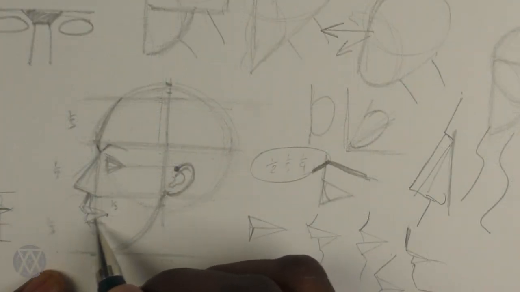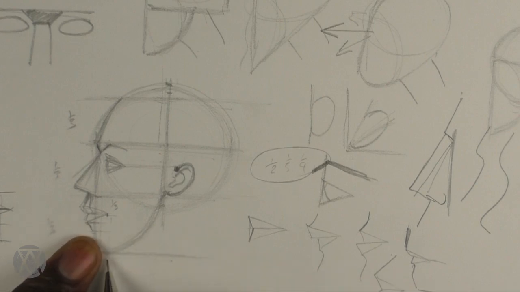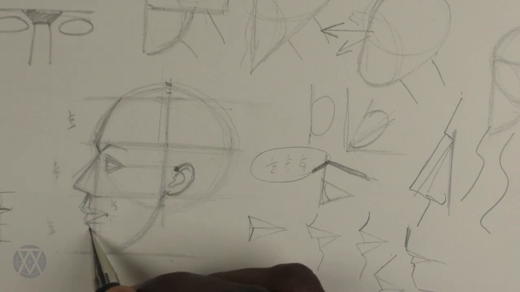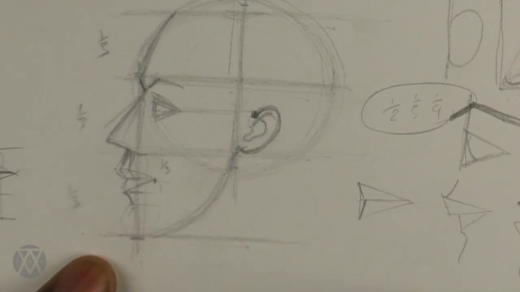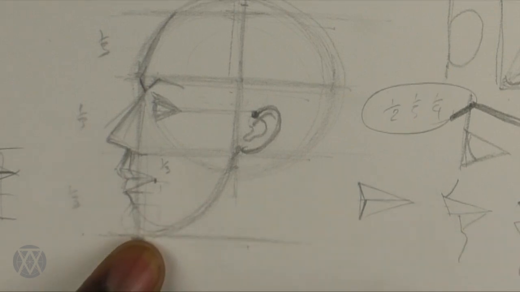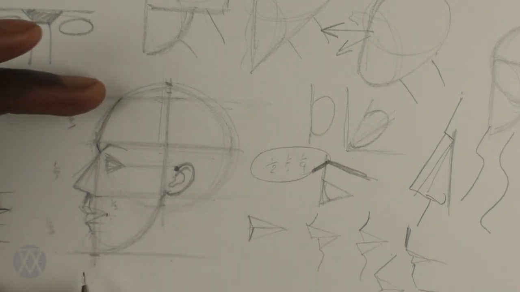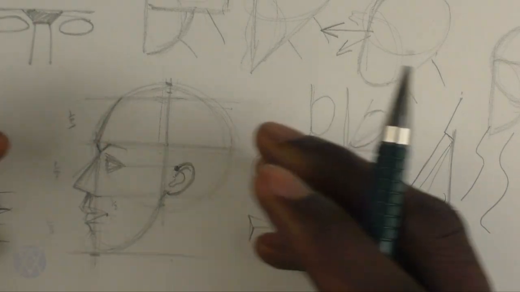So now we have our little triangle shape, or a little heart shape that captures the lips, and then there's a down plane, and then we have the chin. Now the chin varies with people, of course. Some people have a protruding chin like that, some people have a receding chin like that, some people it even goes all the way back like that. This gives you ideas on how to create different characters or different types of personalities in your drawing. You can adjust all these different areas at will to create a different look or personality.